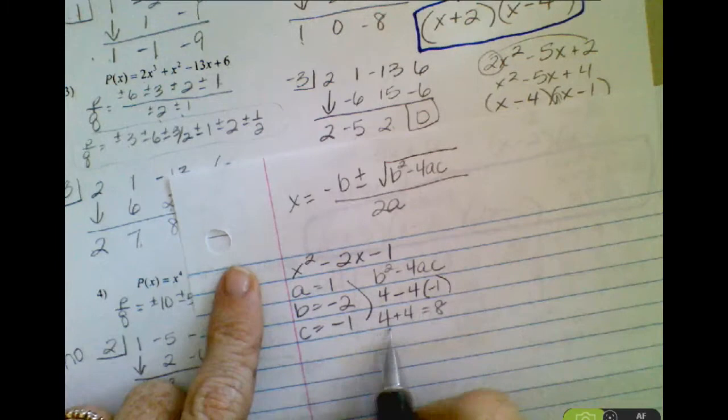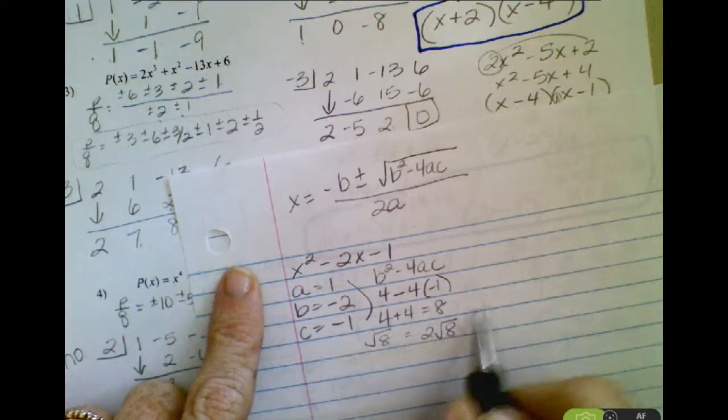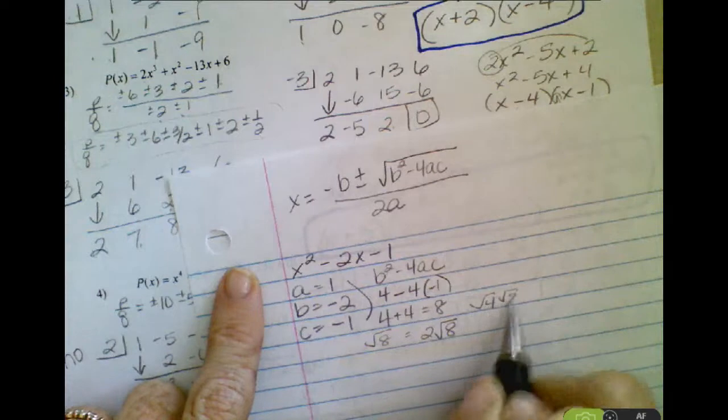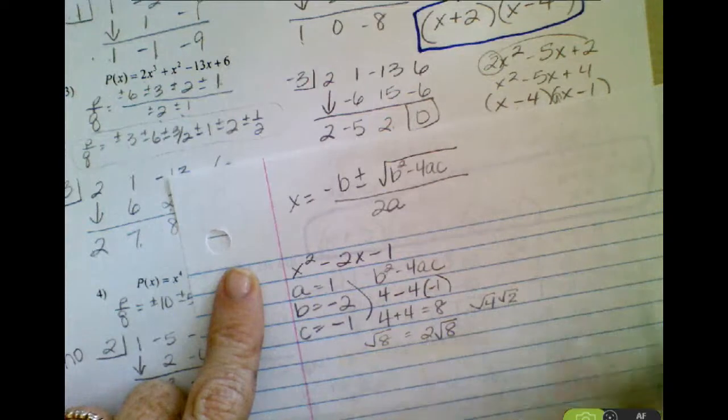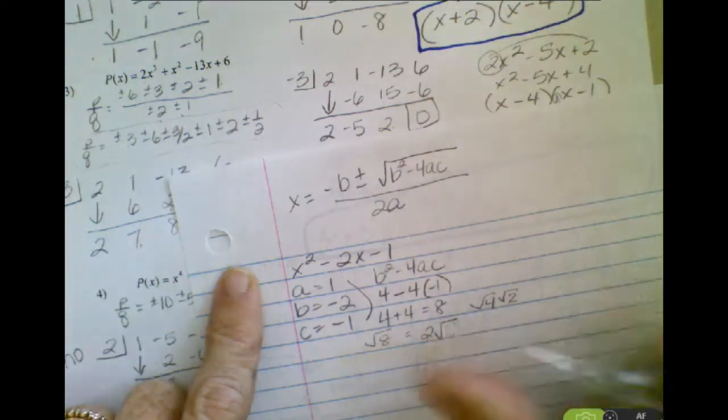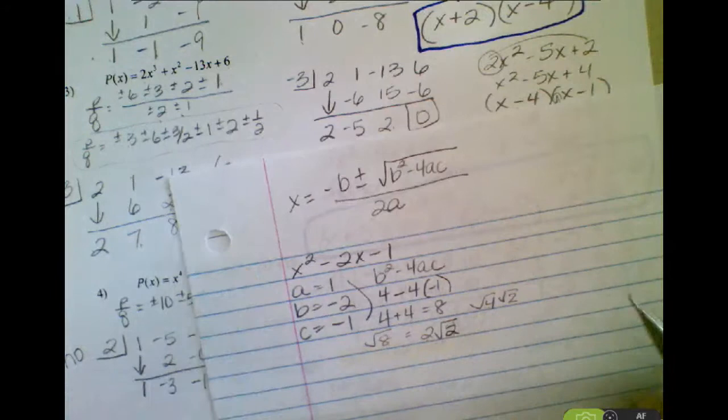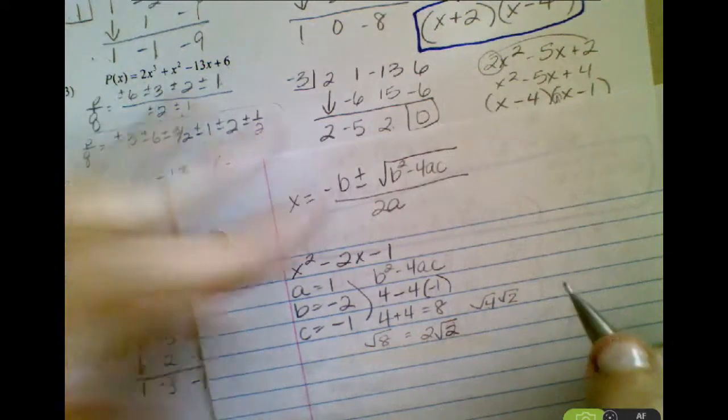That goes underneath our radical, but that can be reduced to 2 square roots of 8. Square root of 4 times square root of 2 is square root of 8. Square root of 4 reduces to 2. Sorry, 2 square roots of 2, not 2 square roots of 8. It's getting late in the afternoon, children, so.